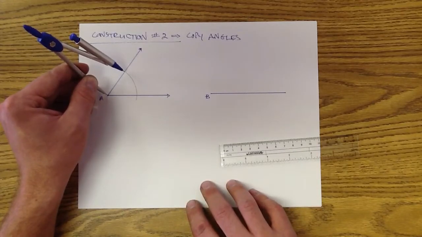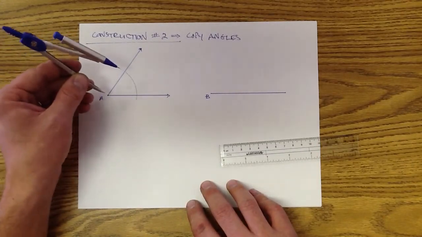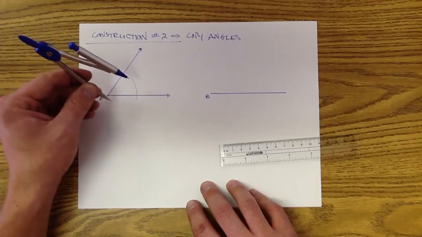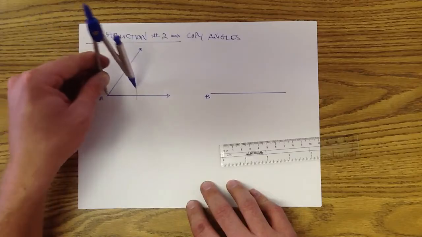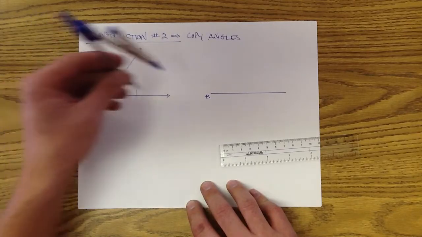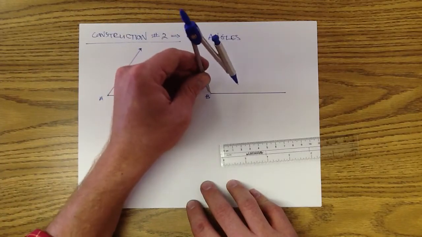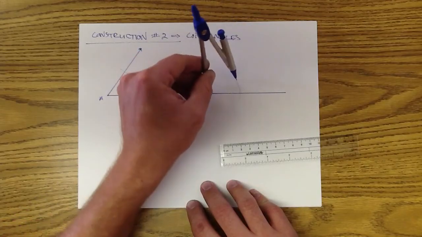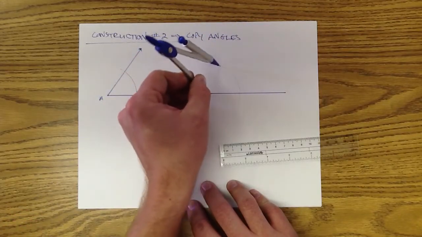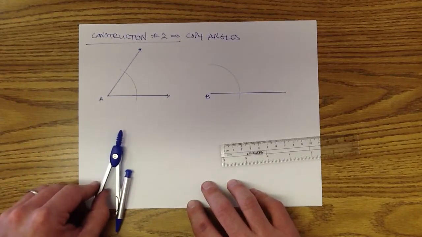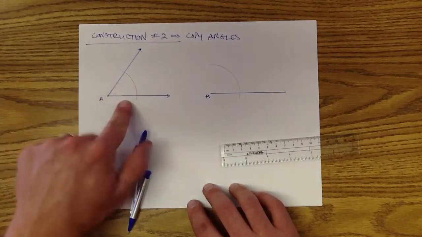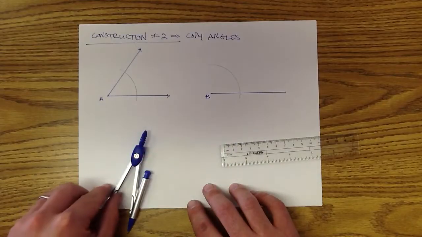Now in order to copy this angle, you need to do that exact same thing. So don't change your compass length. Notice how if I put it back down, my compass length is the exact same. Take this length, move it over to B. Now draw an arc through that area as well. So you're creating pretty much the same exact thing. You're copying the same thing from this section over to that section.